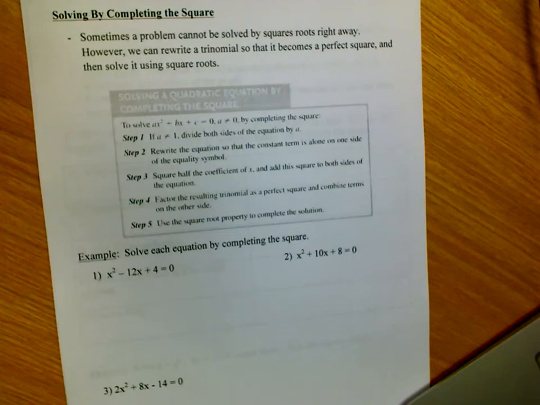Now on Friday we talked about how we can factor certain perfect square trinomials down into one parenthesis squared because their two parentheses were identical. And on Friday, it just happened that all of our problems ended up where you were already starting with a perfect square trinomial. But sometimes the problem doesn't start out like that, and you need to kind of force it to turn into one of these perfect square trinomials. And we call this completing the square.